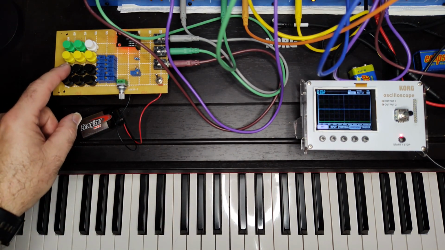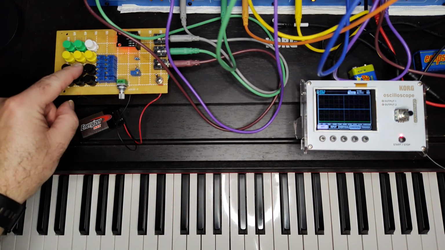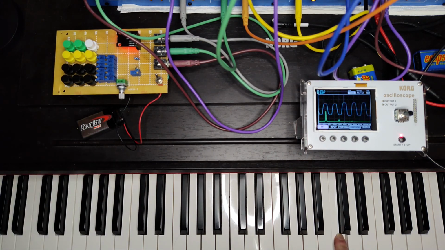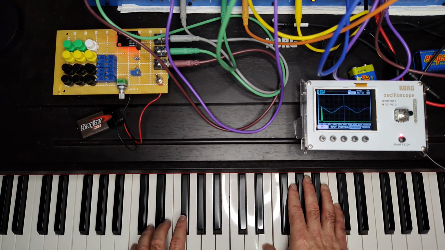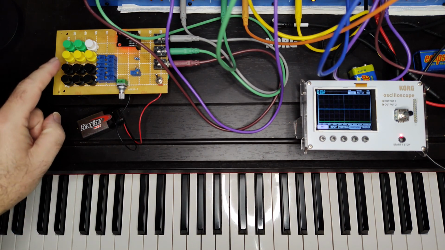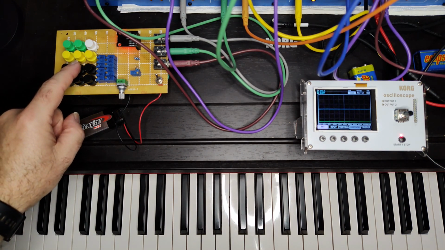So now we'll choose our VCA. What we're going to do is have a little bit of attack, a little bit of release. So that's our VCA. You know what? I've also decided I want the square wave to come in slowly. So I'm going to change this.